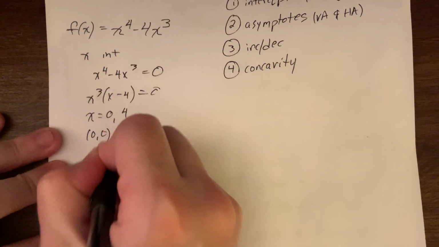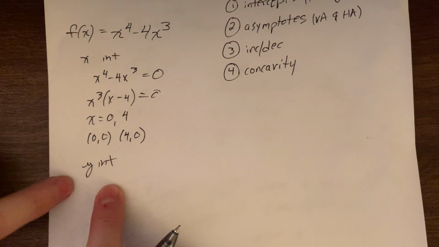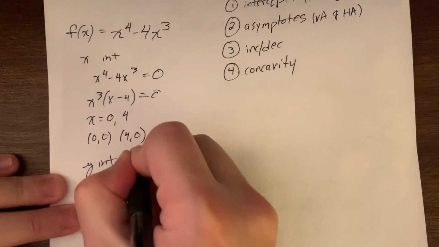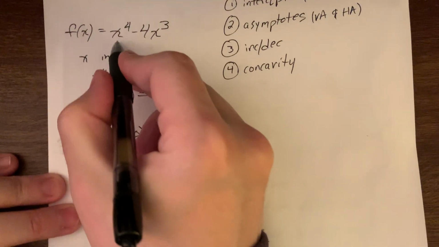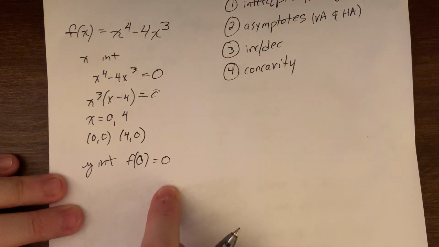My y-intercept, well, notice the origin was one of my x-intercepts, so by default, that's my y. But starting from scratch, plugging in 0 for x, and we get 0 minus 0 equals 0. So again, just confirming what we had.